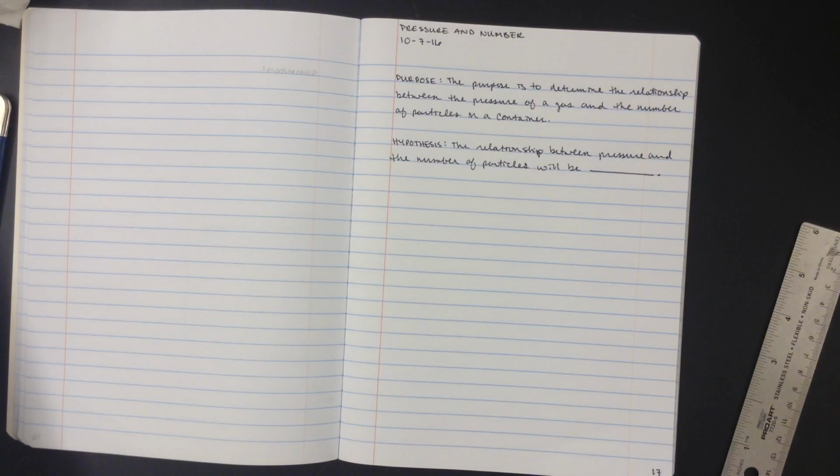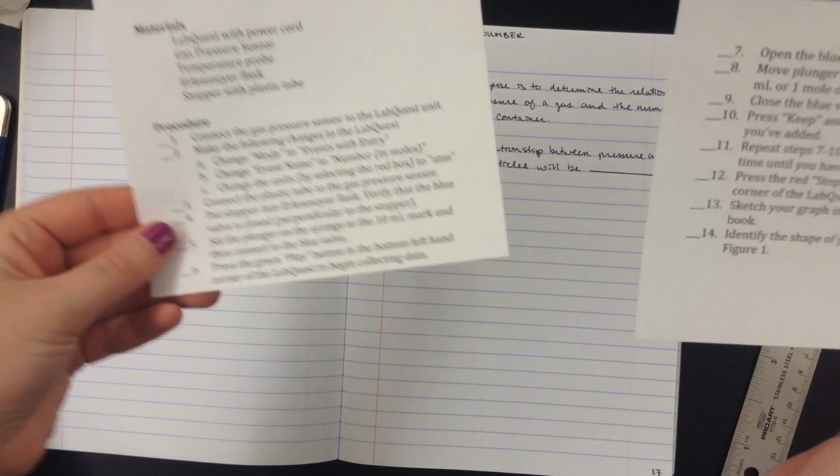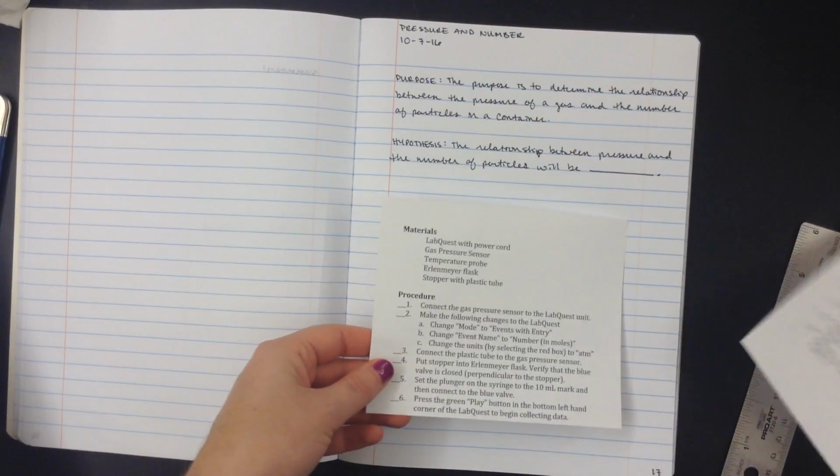Now we need our procedure. And your procedure for this lab probably comes in 2 parts.